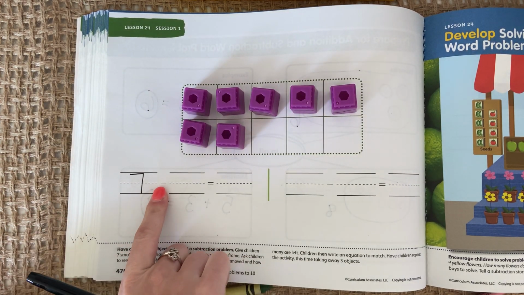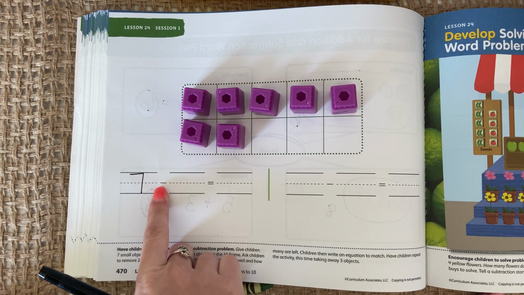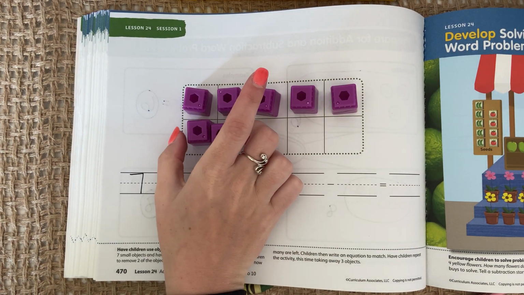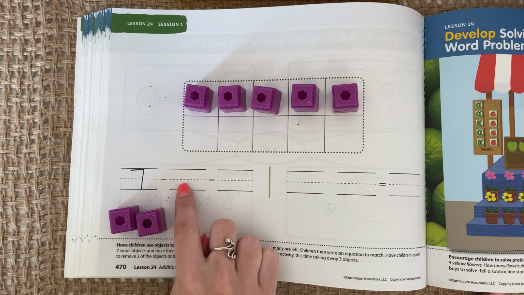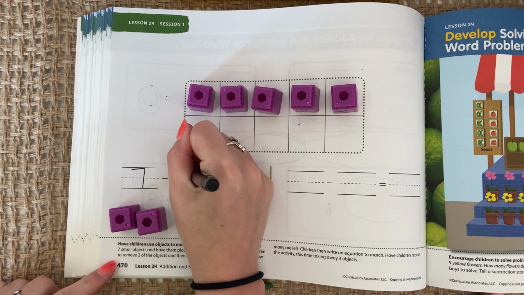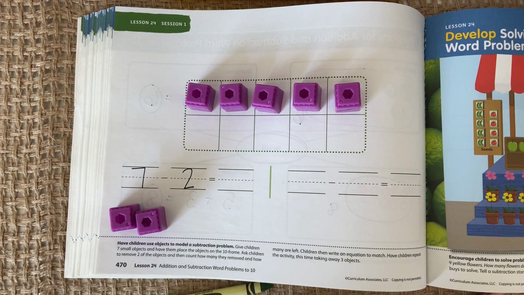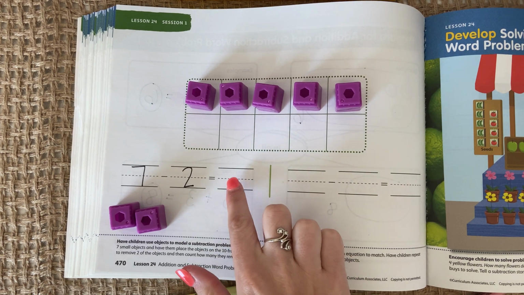And now, do you notice, are we adding or are we taking away? We're taking away, right? Because we see that minus sign. Okay. I would like for you to take away 2 objects. Take away 2 of your counters or 2 of your cubes. Take away 2 of them. Okay, so remember, we're going to put our 2 right here. I want you to figure out the answer, how many are left. Okay, you can pause the video if you need to, figure out how many are left and write it in the blank.